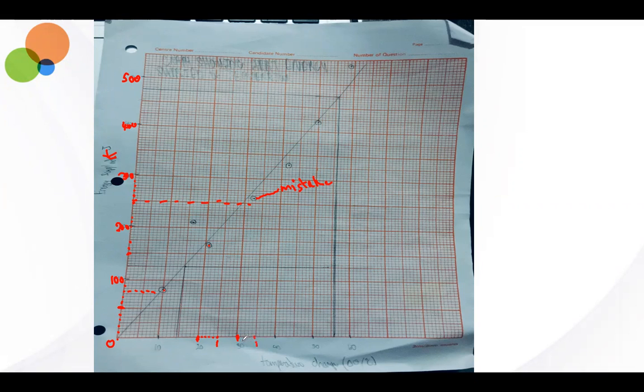So therefore, 32.5 would fall in between 30 and 35. So it would be 30, then 31, then 32, 33, 34, 35. We're right between 32 and 33, so it would be in this line here.